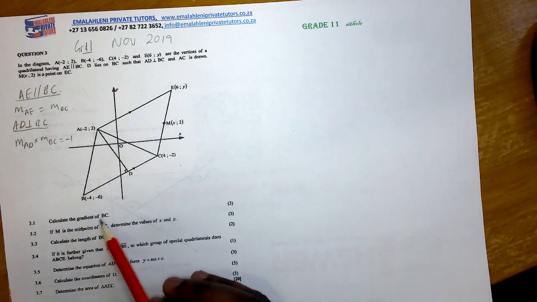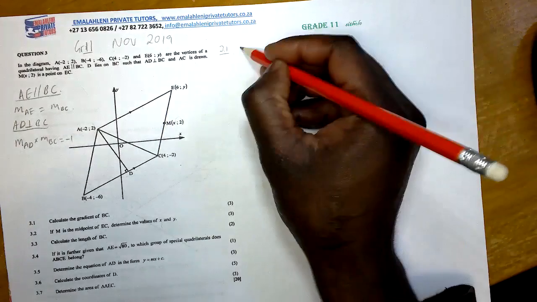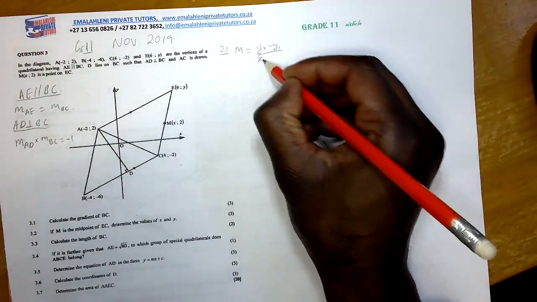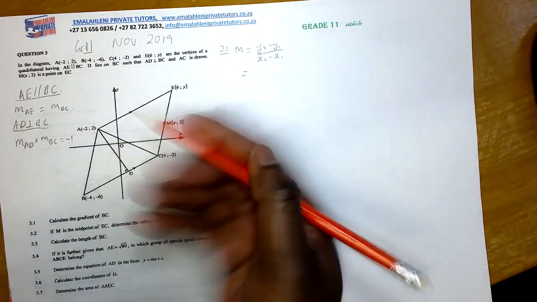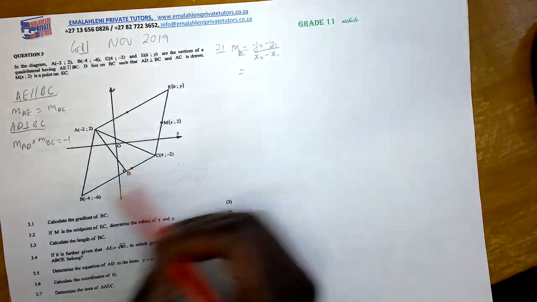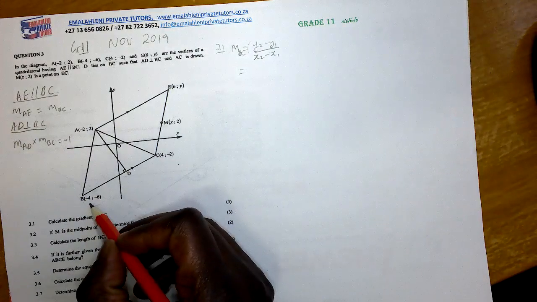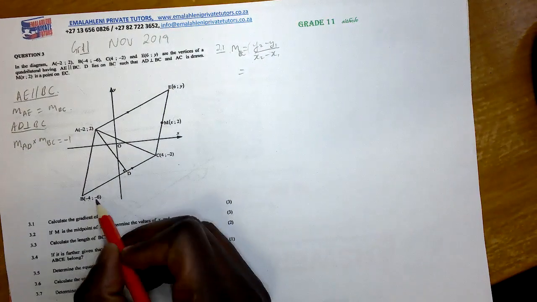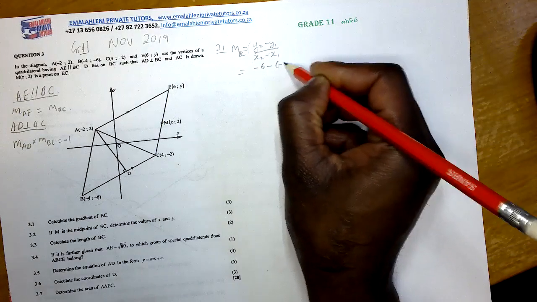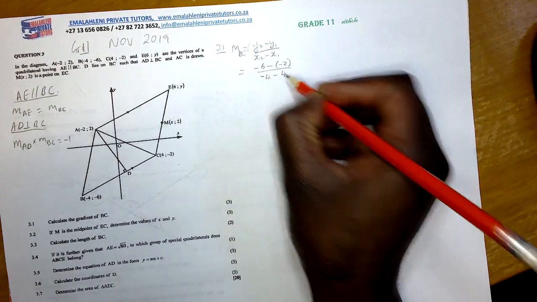First question: calculate the gradient of BC. We know that gradient is the change in y over the change in x, so m equals (y2 minus y1) over (x2 minus x1). We want to find m of BC. We can start with any point, but once you start with one, let's say you start with B, it means you're going to start with -4 and also with -6. So here, let's start with -6 minus -2 over -4 minus 4.